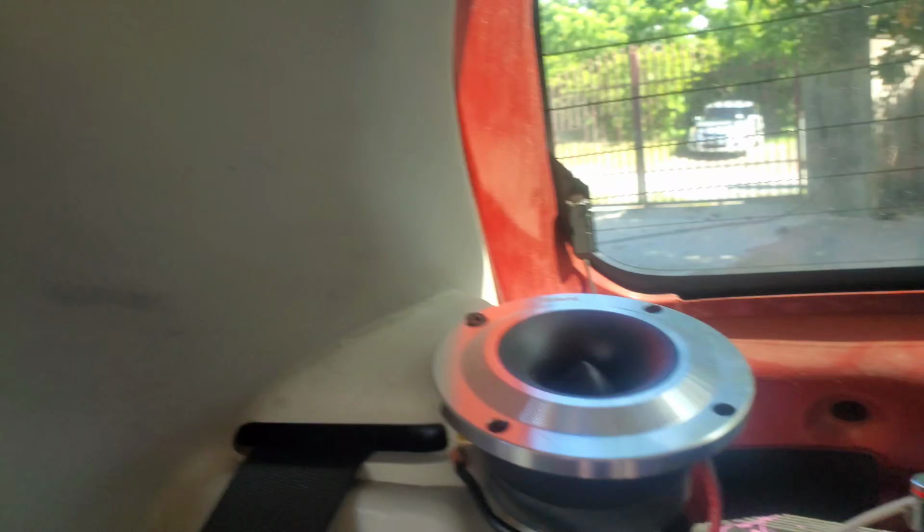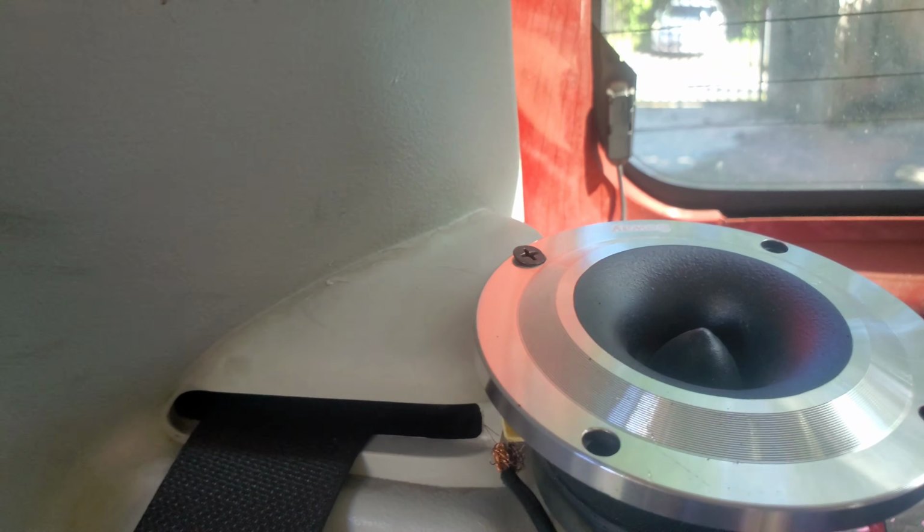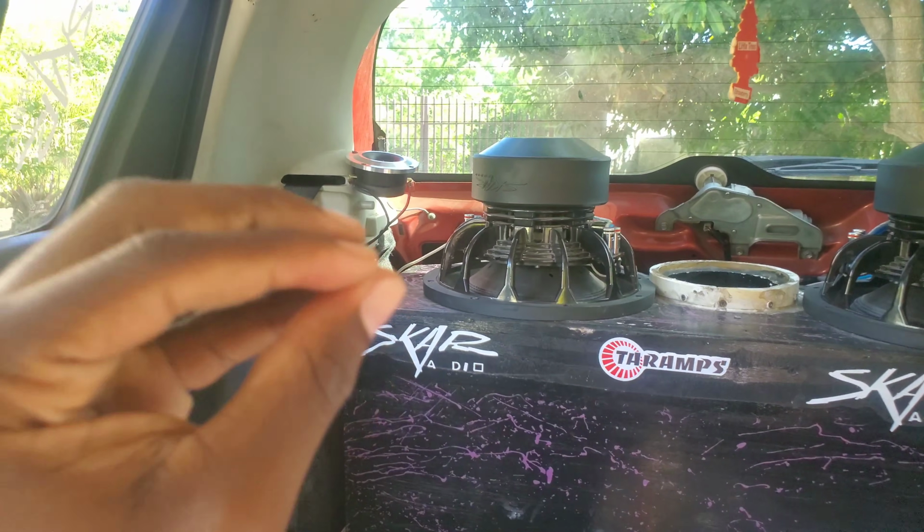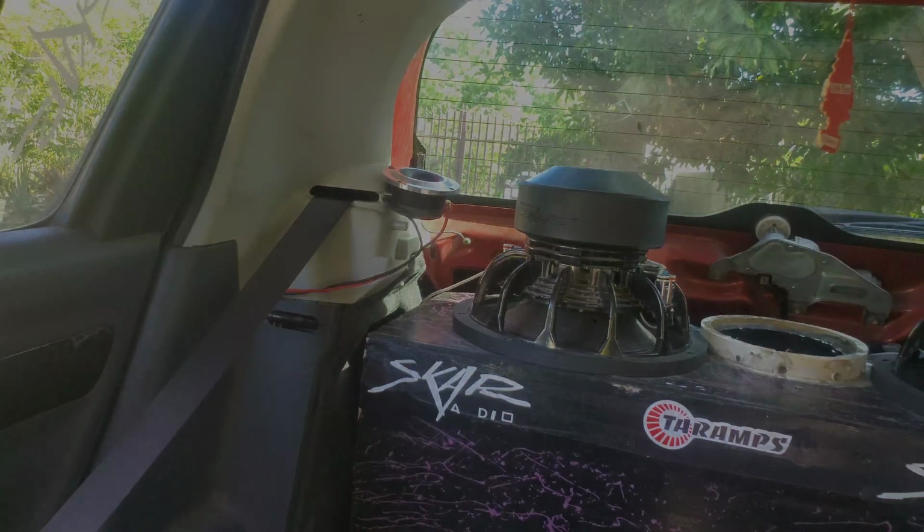This is how the tweeter should be sounding. That's the higher frequency being played. Your tweeters are only supposed to play the higher frequencies.